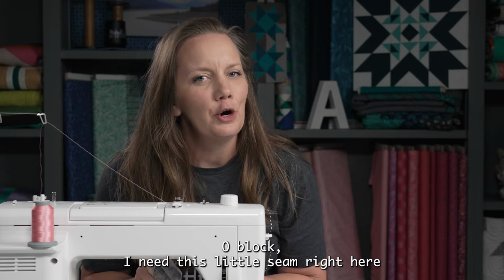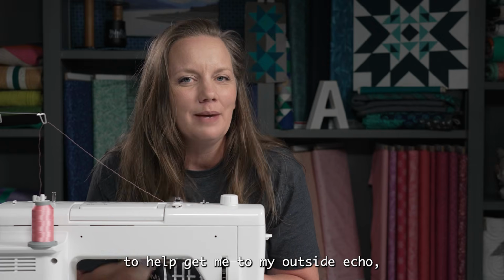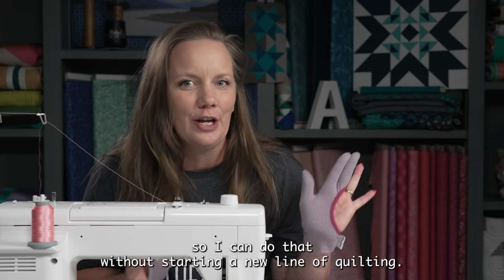And just like I did with the O block, I'm gonna use this little seam right here to help get me to my outside echo so I can do that without starting a new line of quilting.